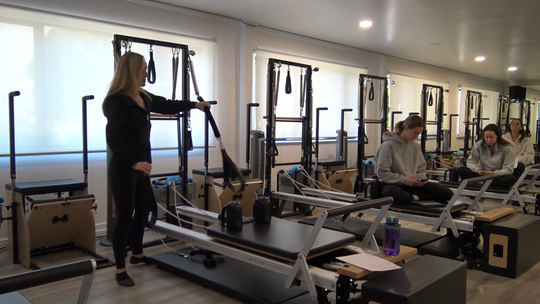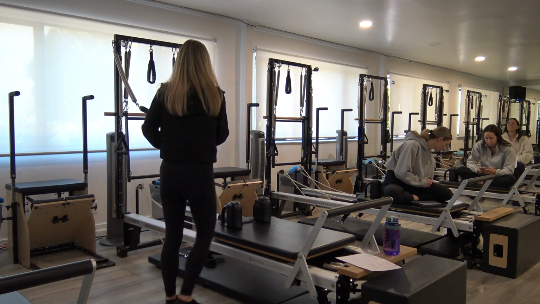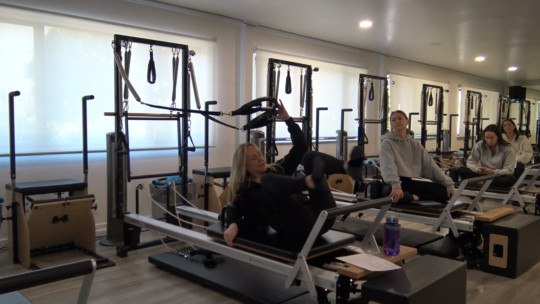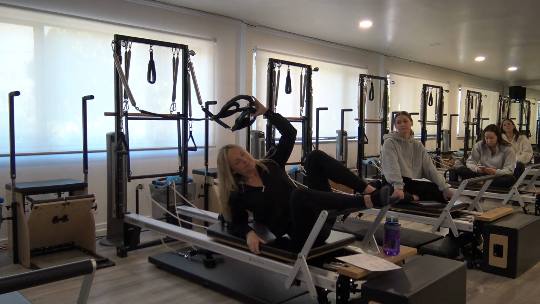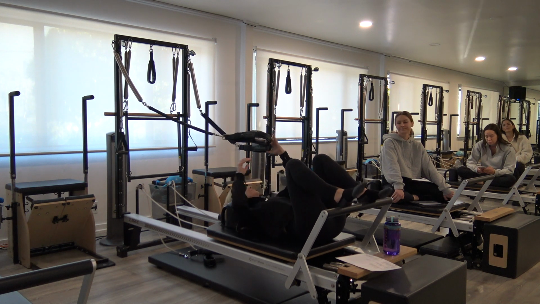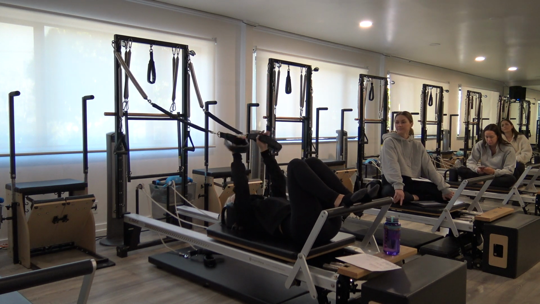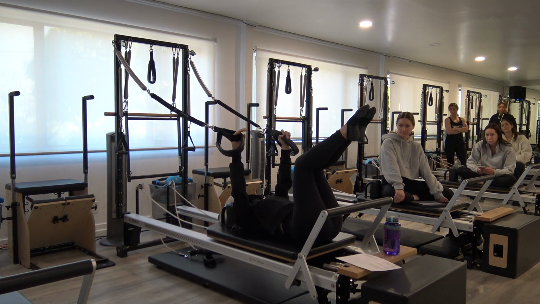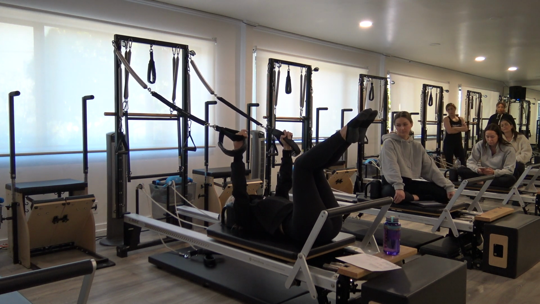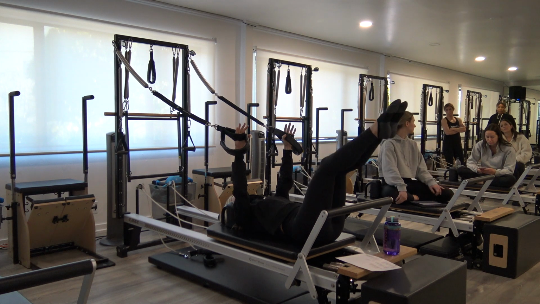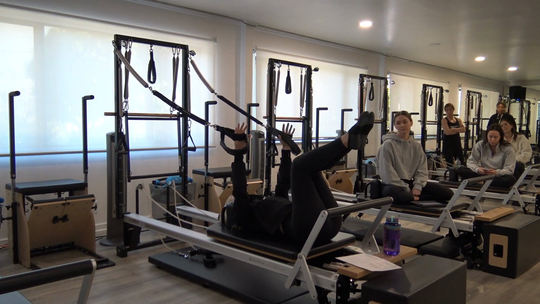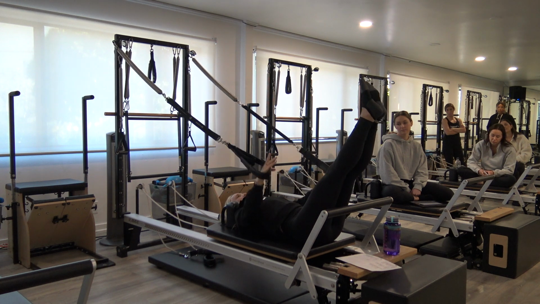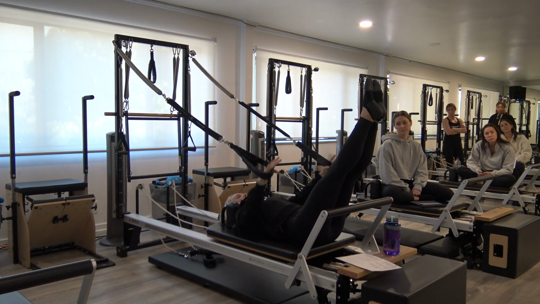A fun ab exercise would be lying down with the extender straps in the hands. Tabletop here, going through the motion, bend and press with the legs, and then using the arms as well. So I definitely feel some good mid-back there.